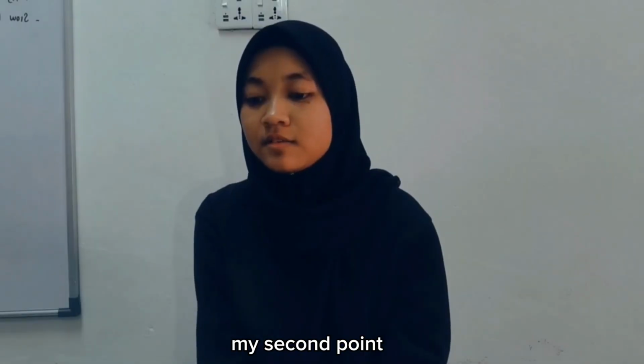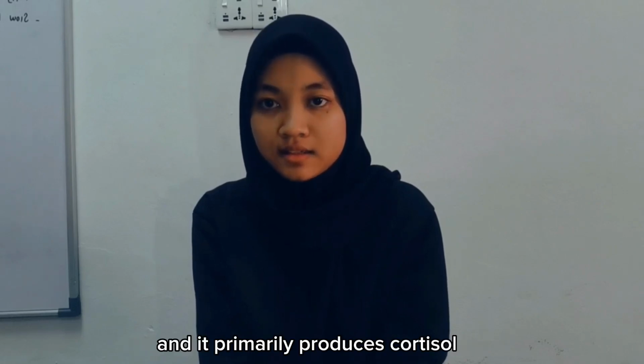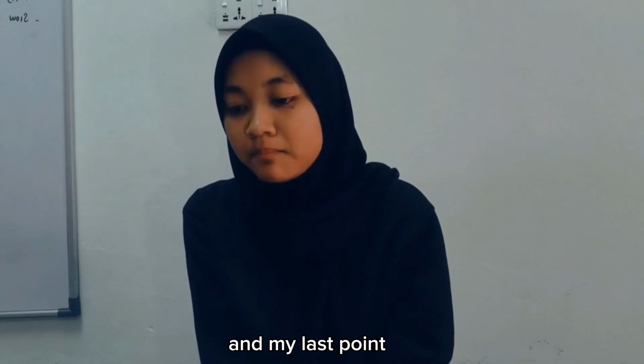My second point, the zona fasciculata, or ZF, is the middle zone of the adrenal cortex, and it primarily produces cortisol.